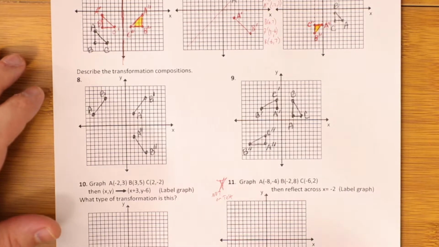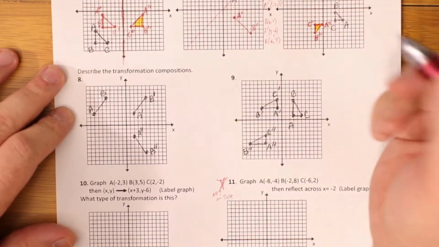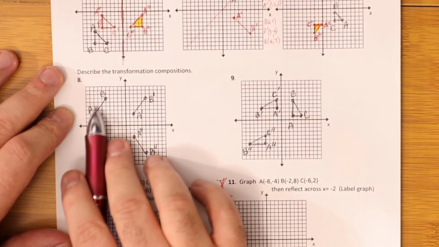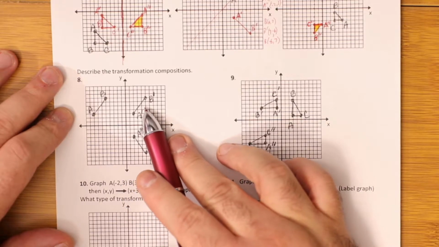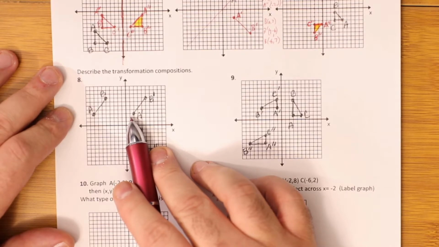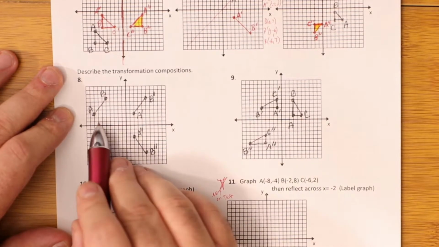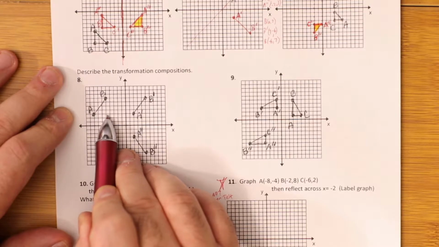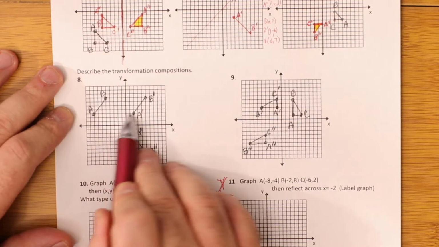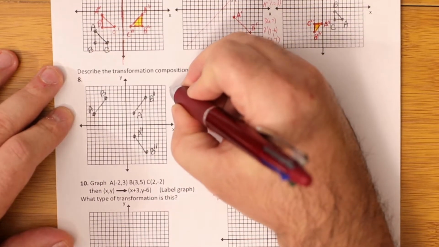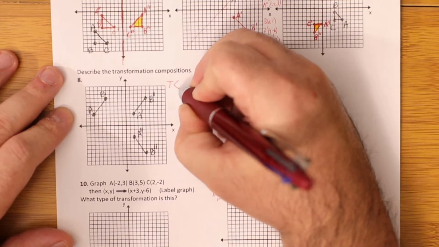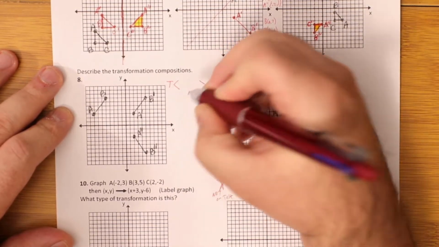Number 8 says describe the transformation. So if you look from here, this is your original, your pre-image. Then the first image you got is over here. B is staying on top and A is staying on top, so it's translated, slid across. 1, 2, 3, 4, 5, 6, 7, 8, 9, 10. So now that I know it's 10 spaces to the right, it'd be translated, and you can put it with a little bracket like that.